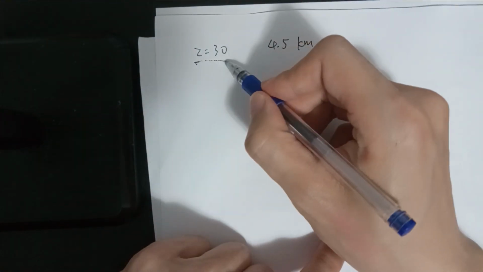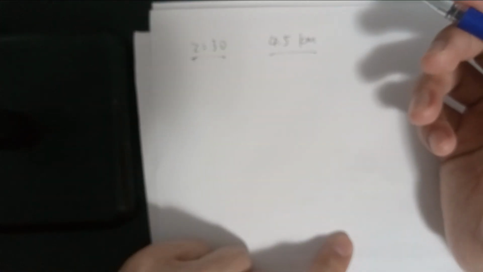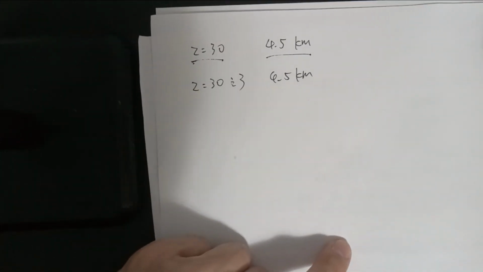So this is the duration to cover this distance. And when she's pedaling all the way back, the return trip, it's only a third of the time. So it is this duration divided by 3. And the distance, of course, is still the same because it's just a return trip along the same route. So it's another 4.5. And all we need to find out is the average speed.